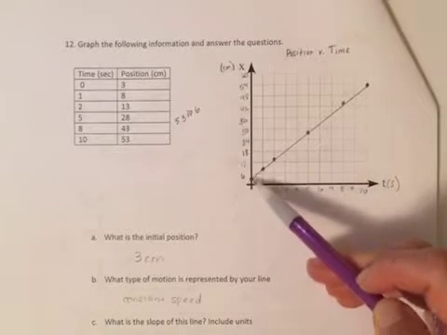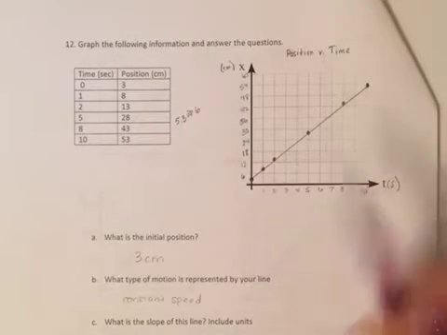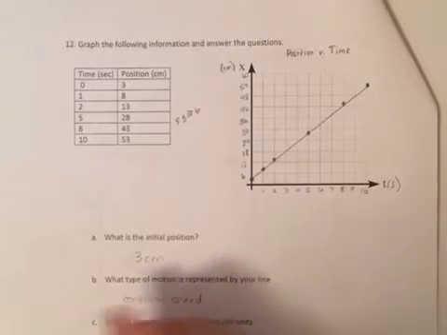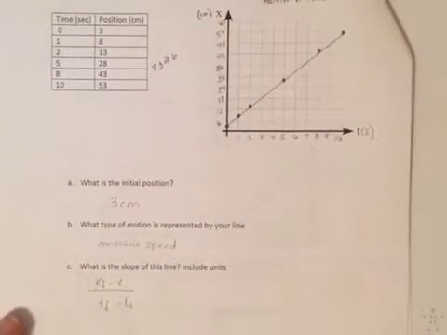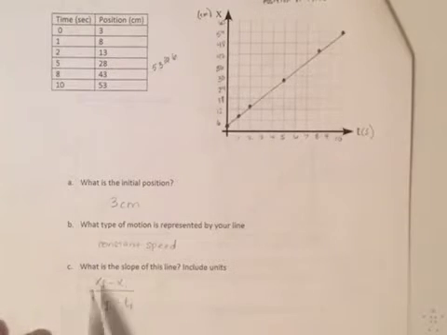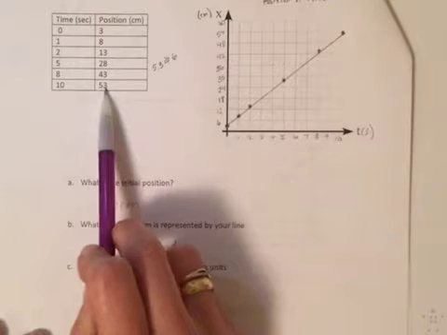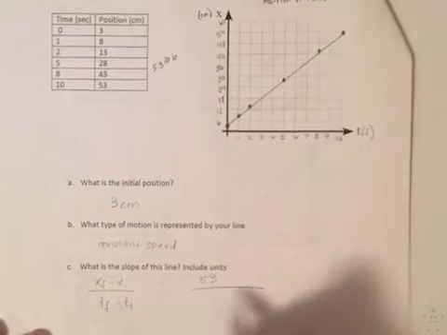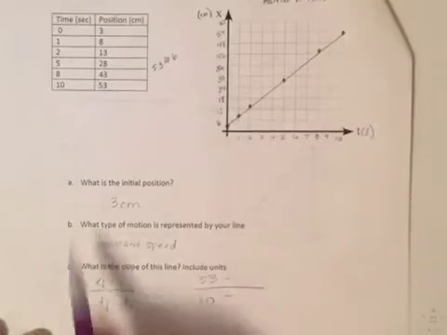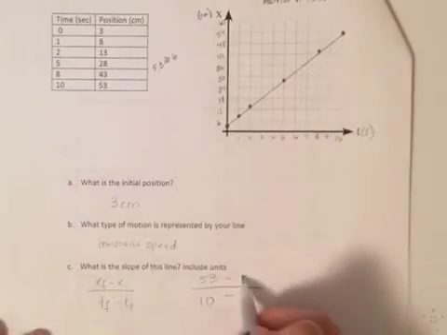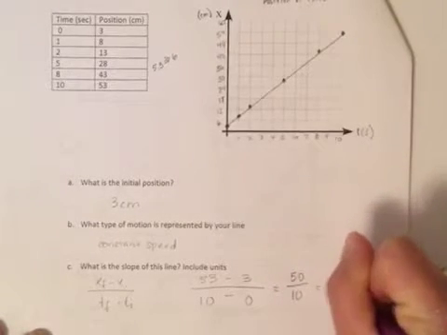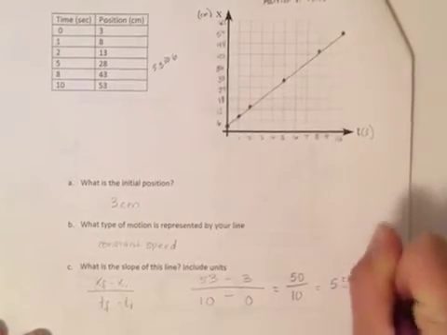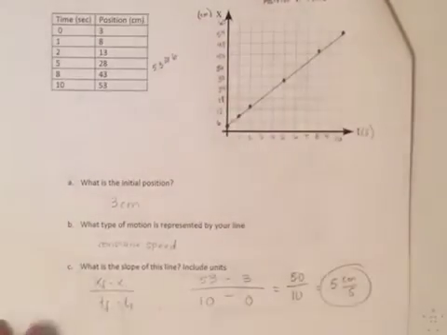Looking at it again, we can't use rise over run because it doesn't start at 0. So we have to go back and use this equation right here. So finding XF and TF, go to your final time here and your final position. So just fill them in, 53 over 10. And then your initial time and initial position here, 3 and 0. So that gives me 50 over 10, which means it goes 5 centimeters per second. Remember to take a look back at your units to make sure that you get them right.